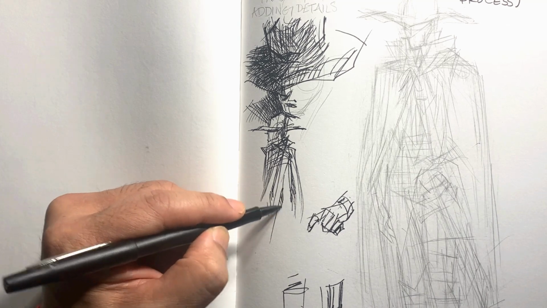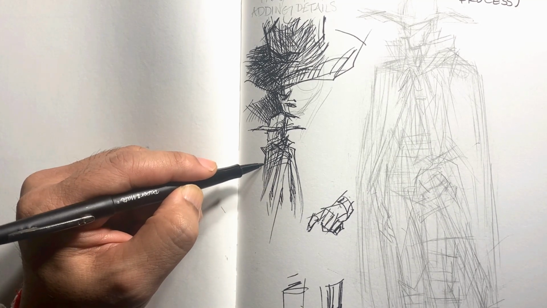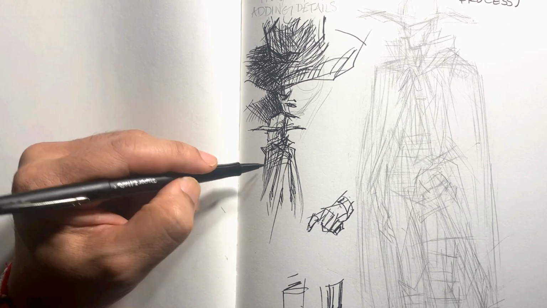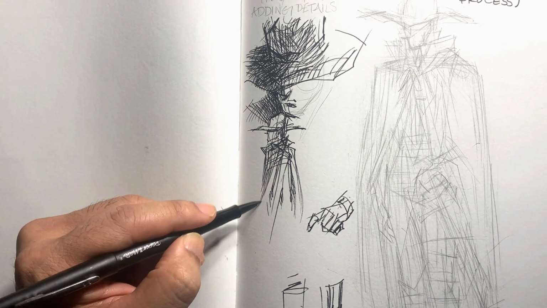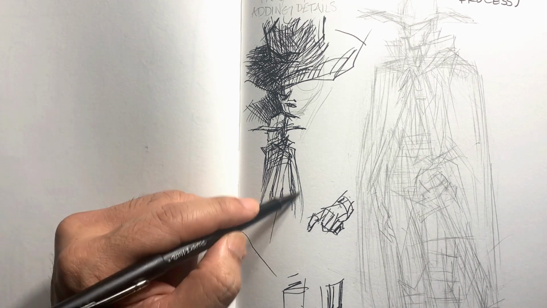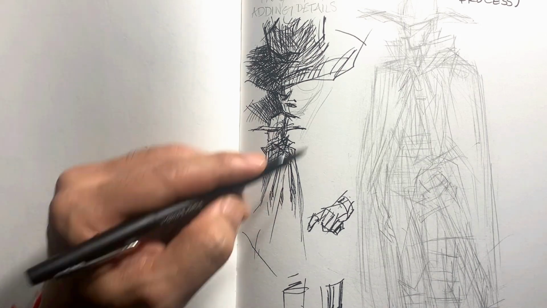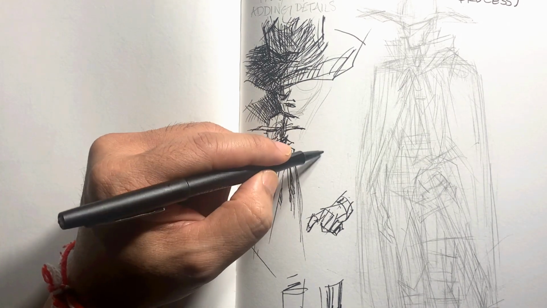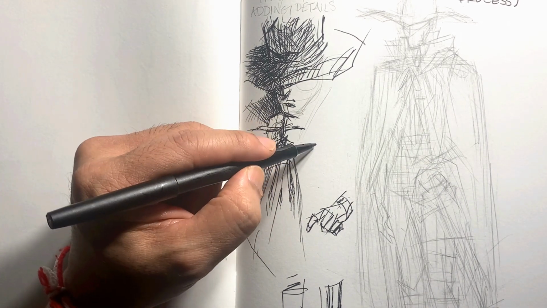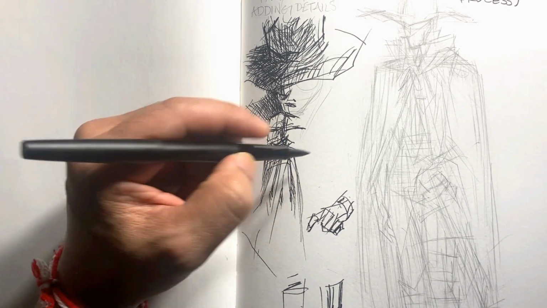So I like to be kind of stylized with the clothing, personally, and kind of work out different poses.